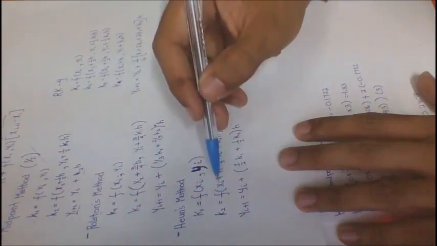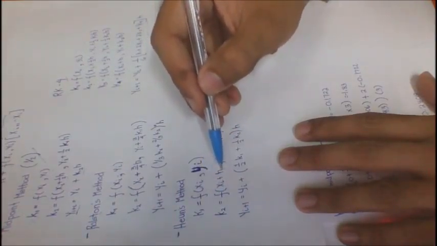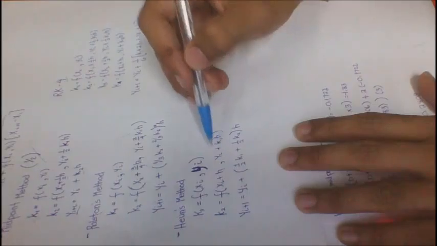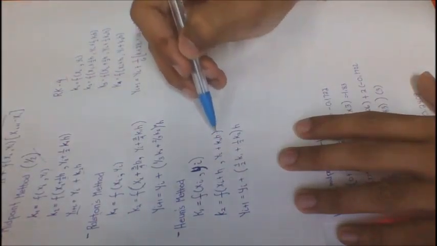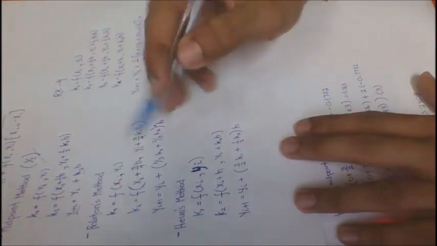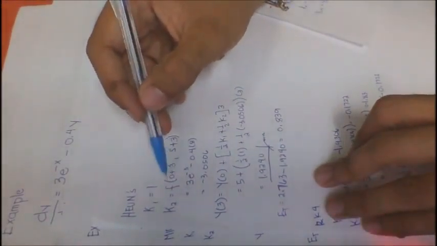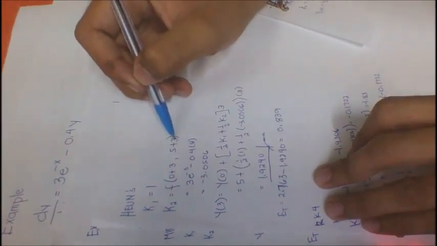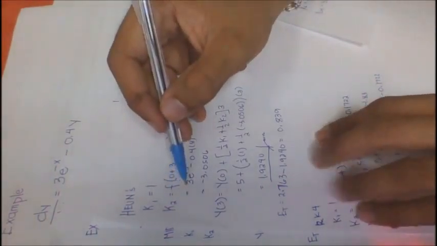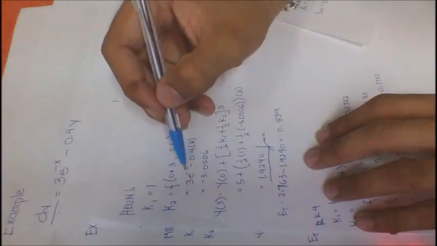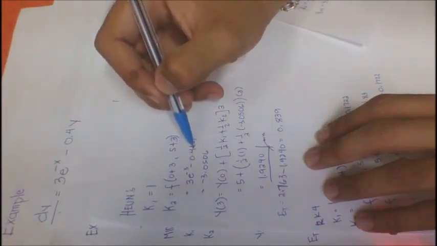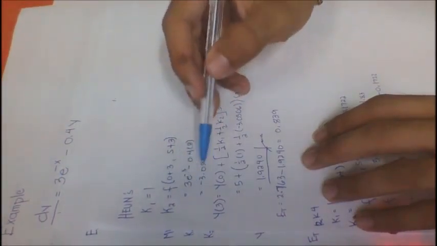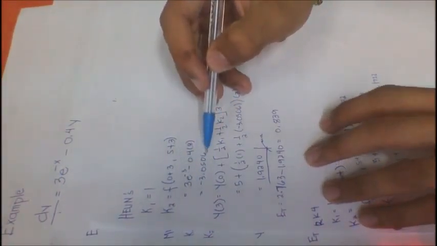And then for our K2, you can see in the equation, the initial value of x plus step size, and then the initial value of y plus step size times your K1. So as you can see there, the function value at 0 plus 3 and 5 plus 3 times 1. Substituting that, 3e raised to negative 3 minus 0.4 times 8, the value for our K2 will be negative 3.0506.